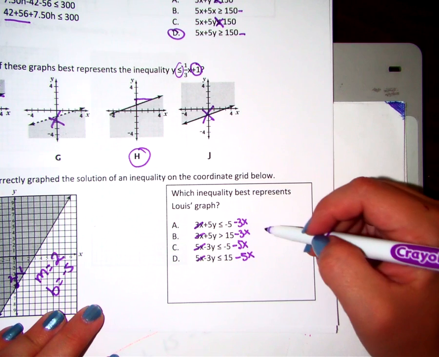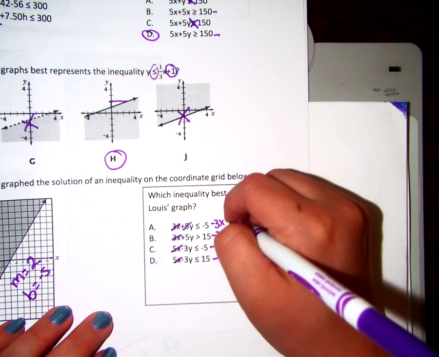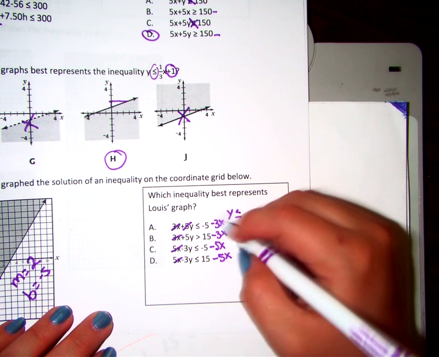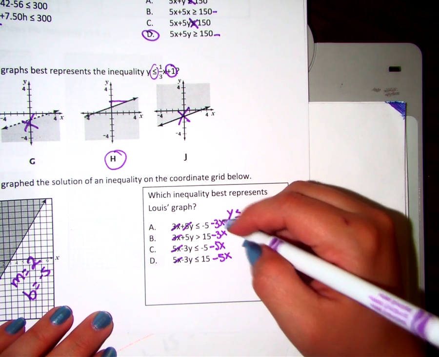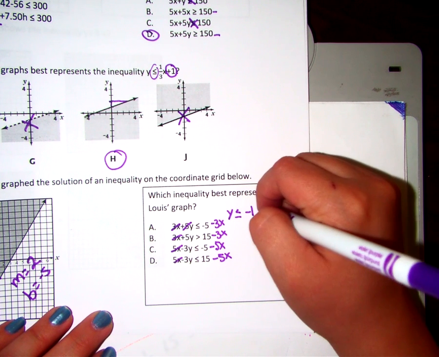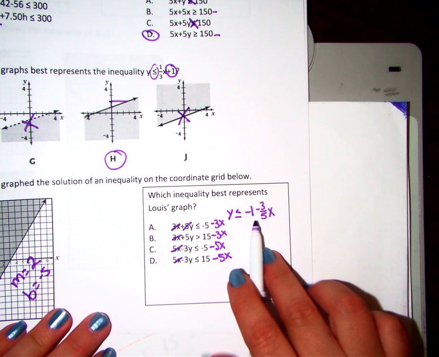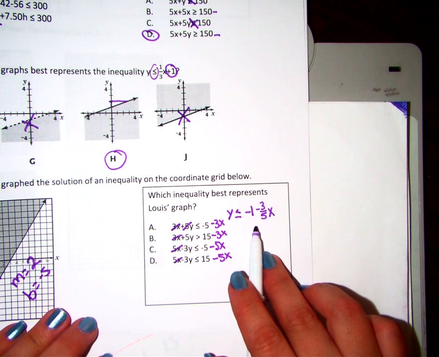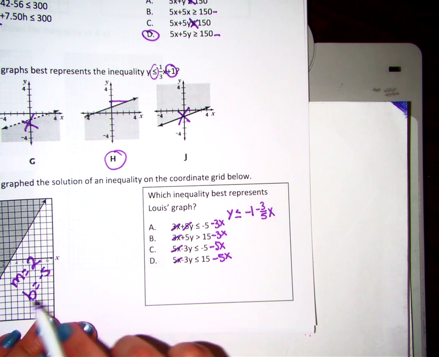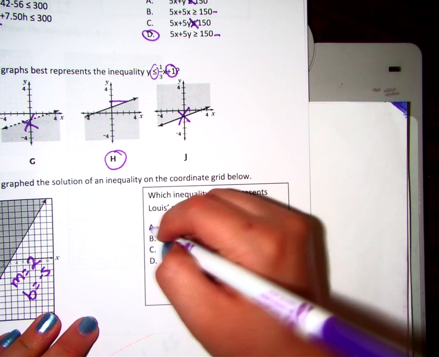Here I need to divide everything by 5 to get rid of this. So I'll have y is less than or equal to 5 goes into -5 a negative 1 time. 5 goes into negative 3, well, we just leave that as a fraction. So does this one right here match? Well, our y-intercept for this graph is negative 5. Here it says it's going to be negative 1. So it's not A.